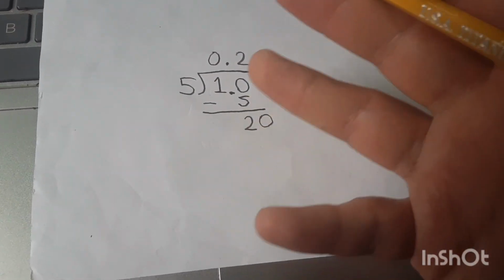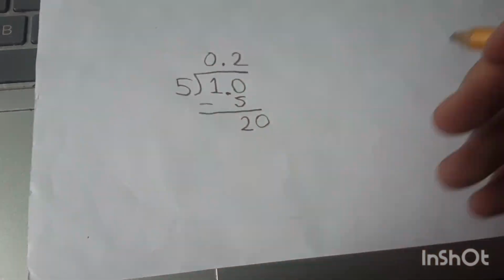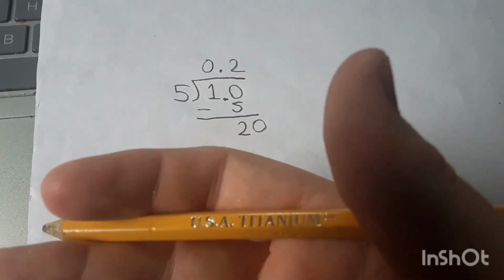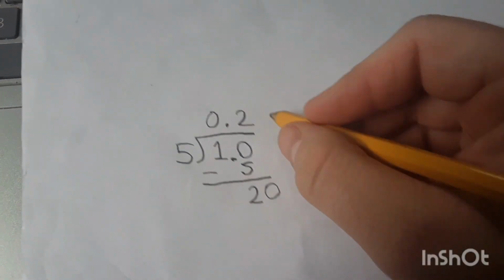Let's see, how many times does 5 go into 24? Well, it doesn't even go in there a whole 5 times, because 25 is 5 squared, that's 5 times 5. It goes in there 4 times. So we write a 4.